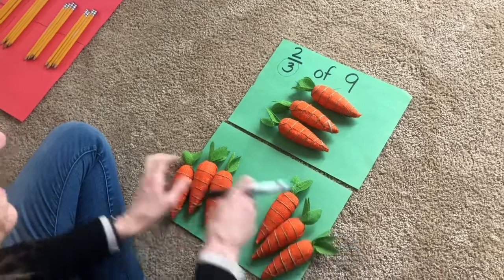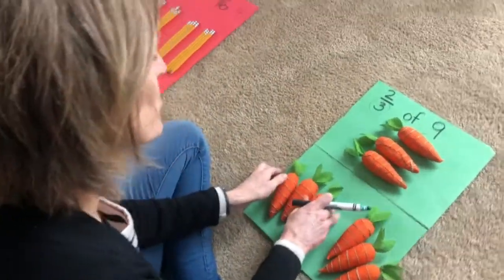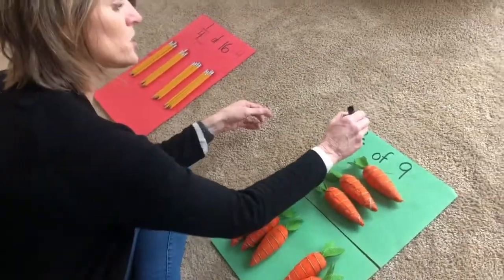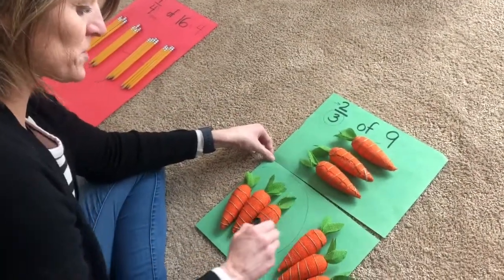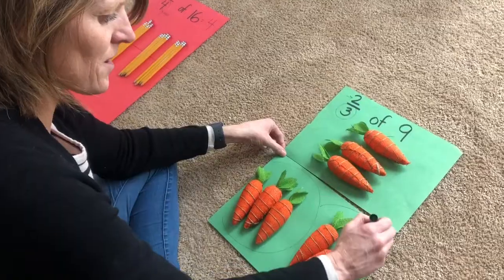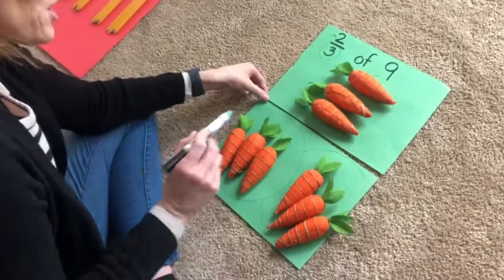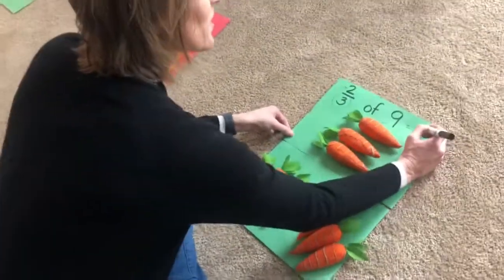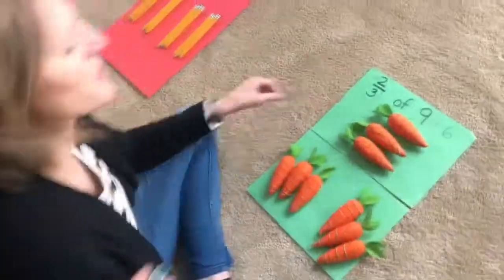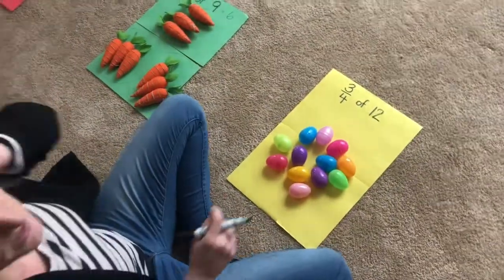And then now, instead of just thinking about 1 of the groups, I'm actually going to think about 2 of the groups right here. So 2 groups of 3. I've got 3 there. I've got 3 more right here for a total of 6. So 2/3 of 9 equals 6. Let's move on to the Easter eggs.